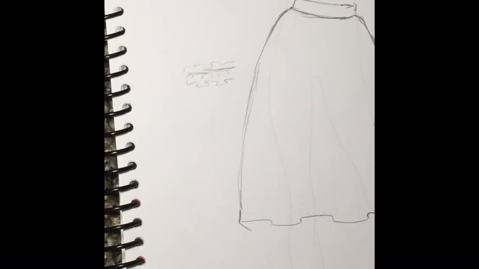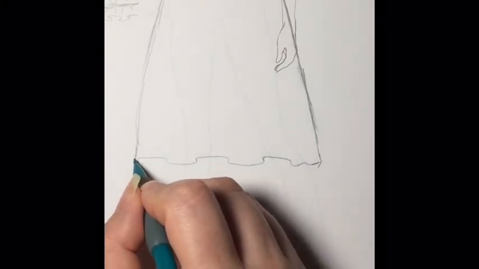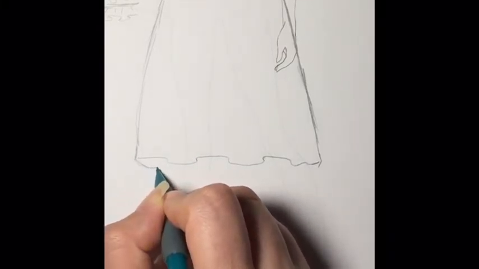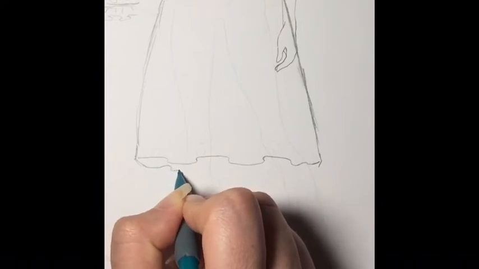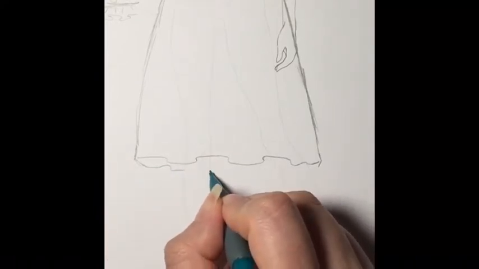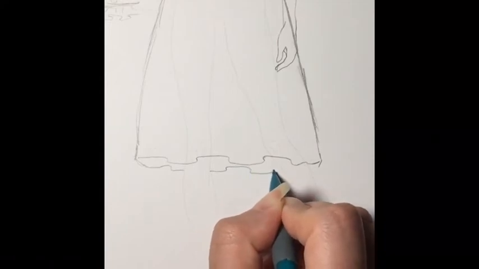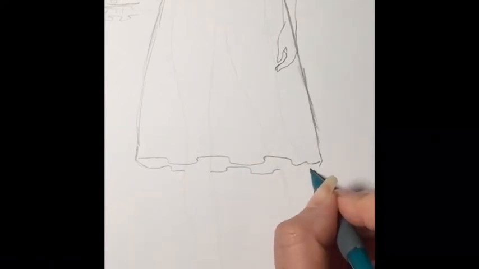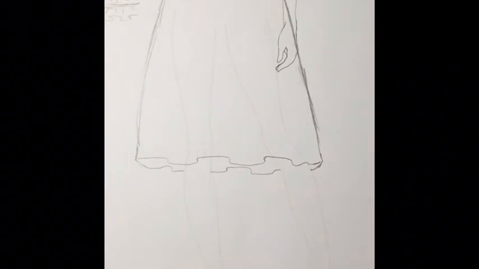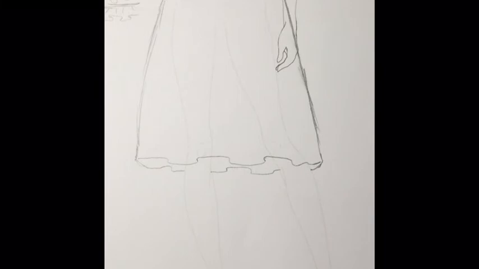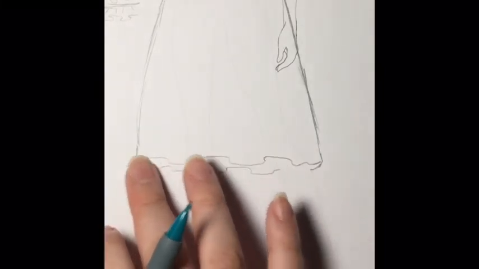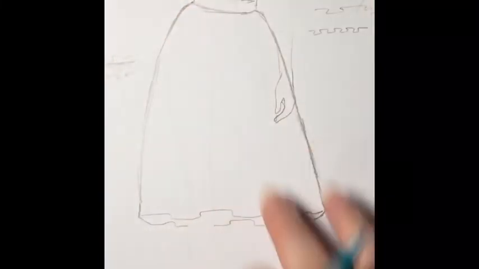Okay, so that's my top layer. So I'm going to do my back layer now, continuing at that L. Make sure to go behind her legs, so it actually looks like she is wearing a skirt. Now I'm going to make my same lines that I did up here.